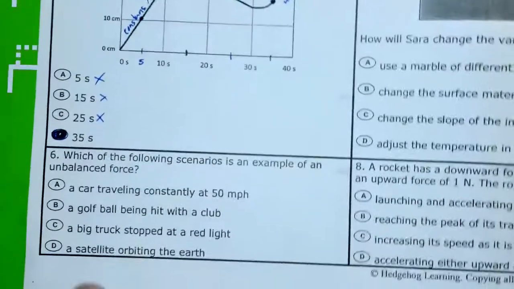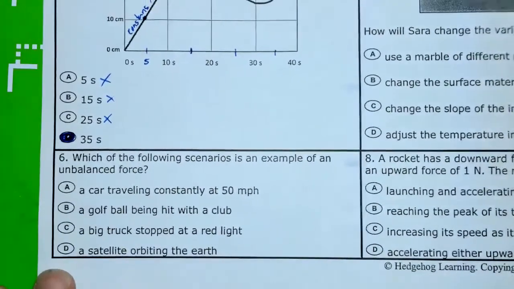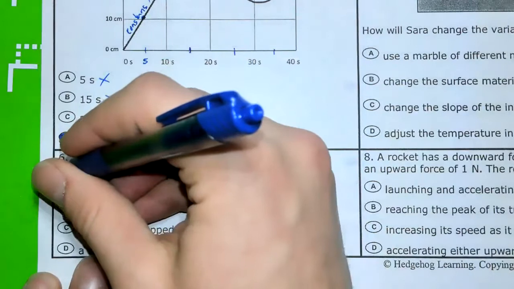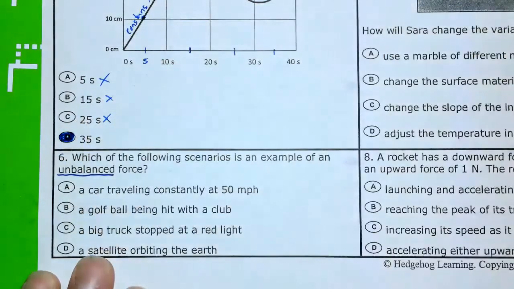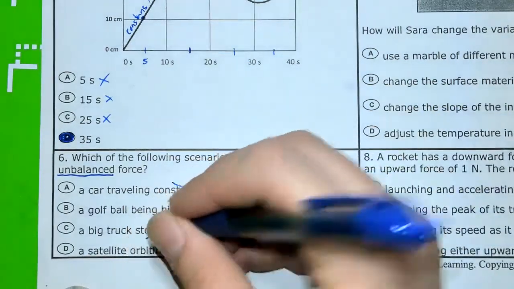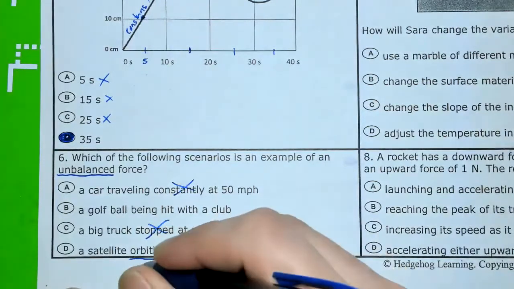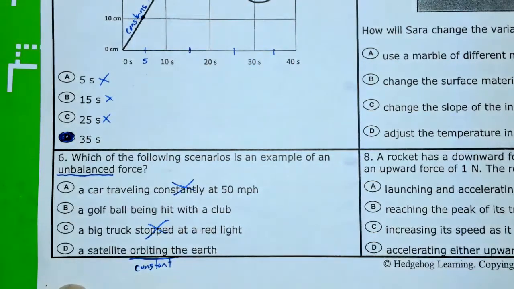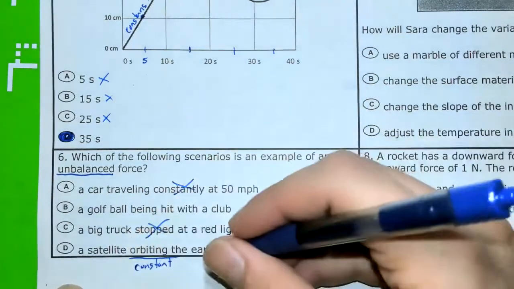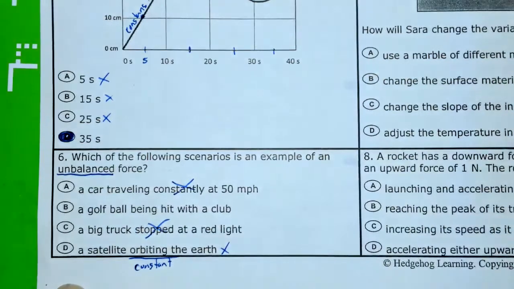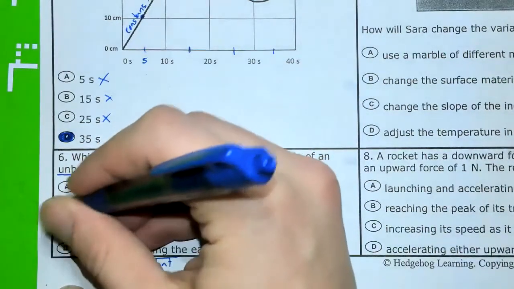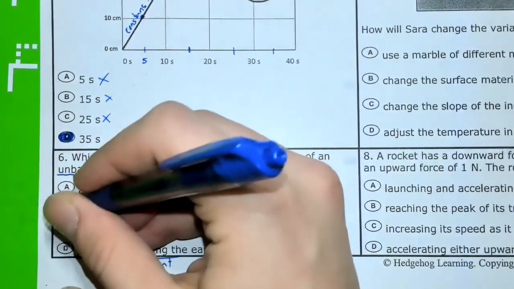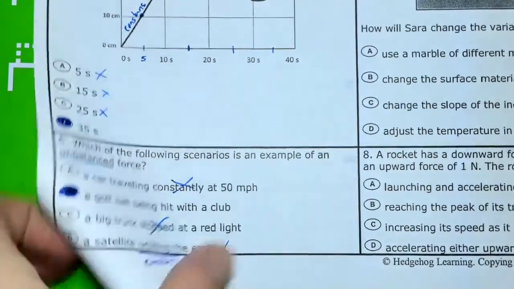Number 6, which of the following scenarios is an example of an unbalanced force? So remember, unbalanced can't be constant, can't be stopped, and orbit is constant, guys. When you're orbiting something, you're moving at a constant speed. You know that the moon orbits around us. Does it change speed? No. We orbit around the sun. Do we change speed, the Earth? No. So this one's constant, so it can't be that one either. So a golf ball being hit with a club is the only change in speed. That ball is sitting still, and that ball is knocked out of there, okay?